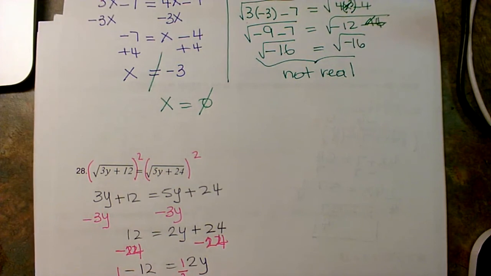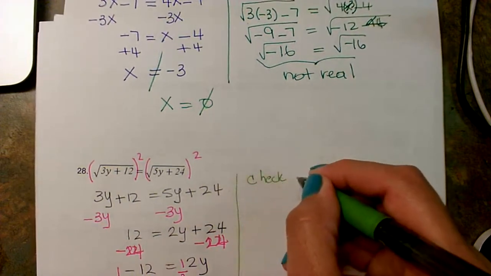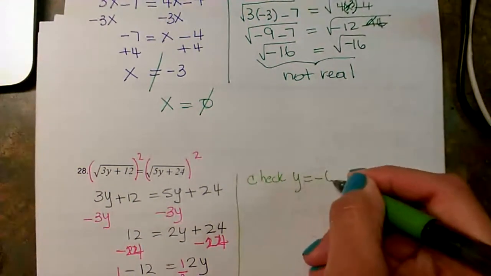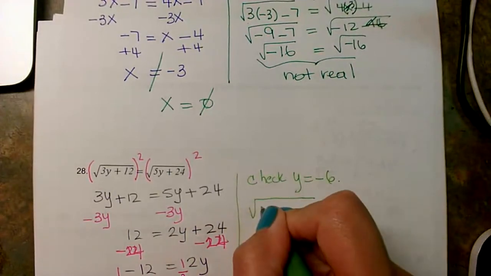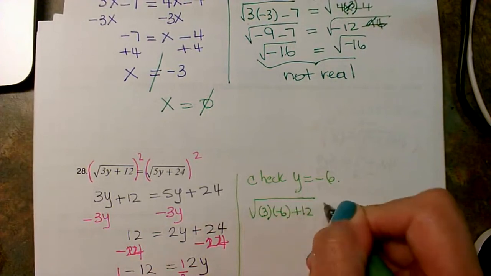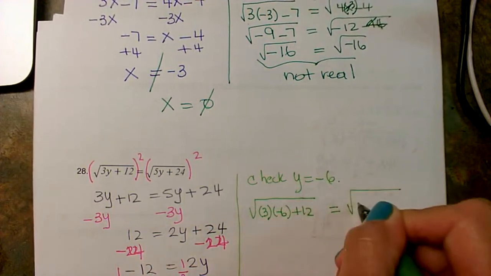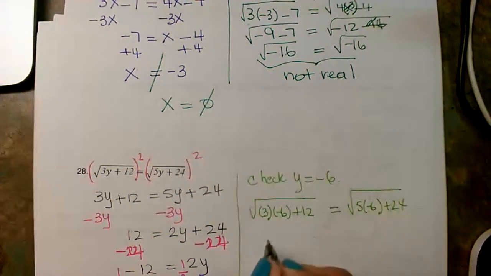And we are going to check that. So we have 3 times negative 6 plus 12, 5 times negative 6 plus 24.